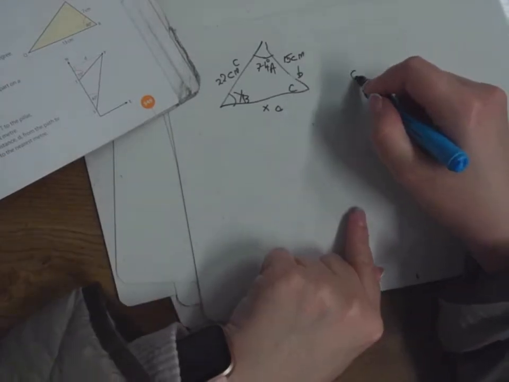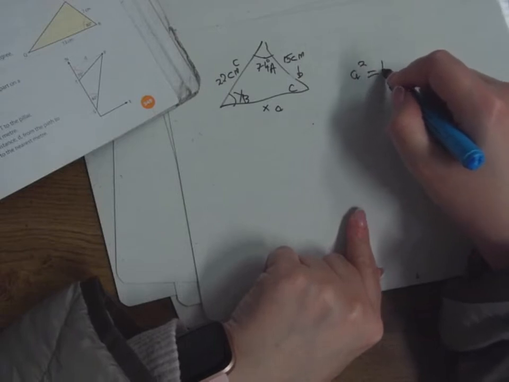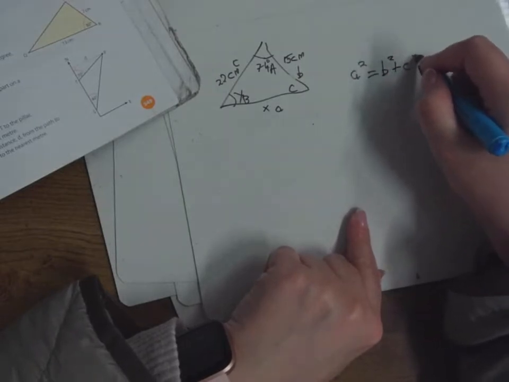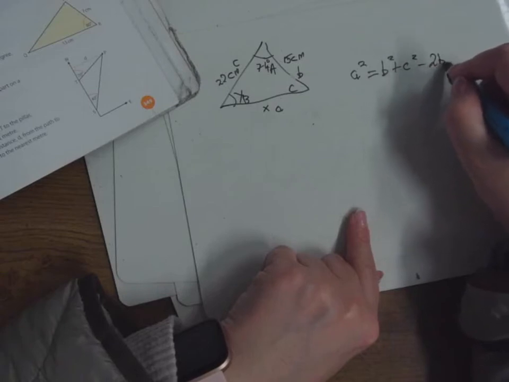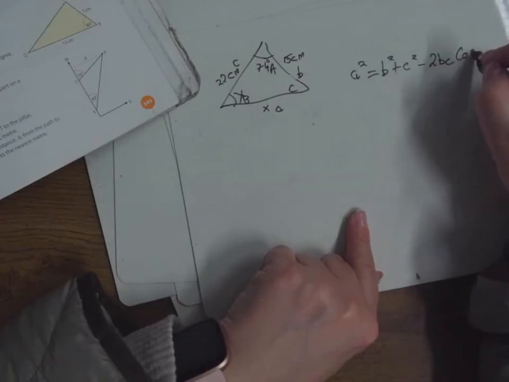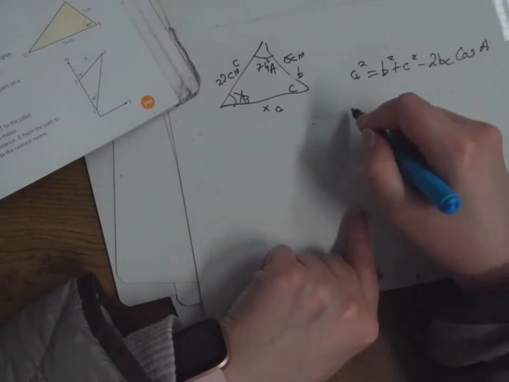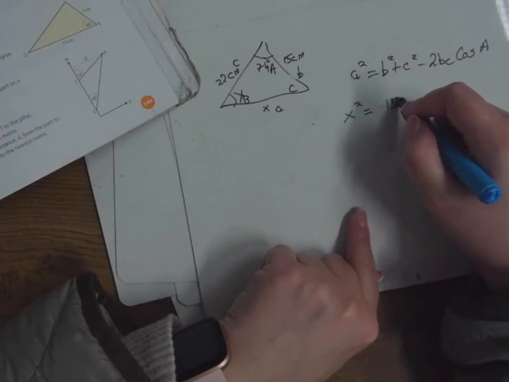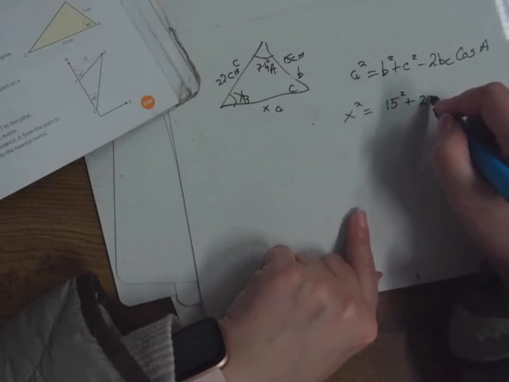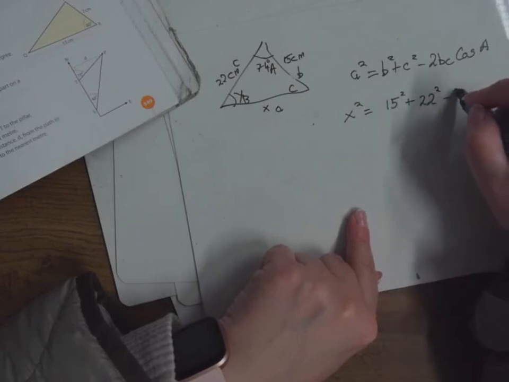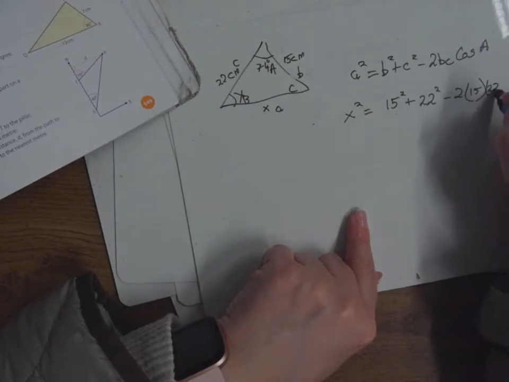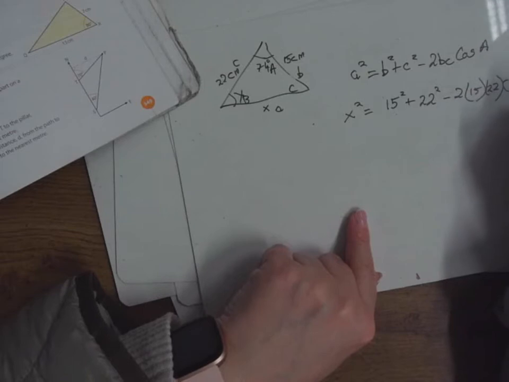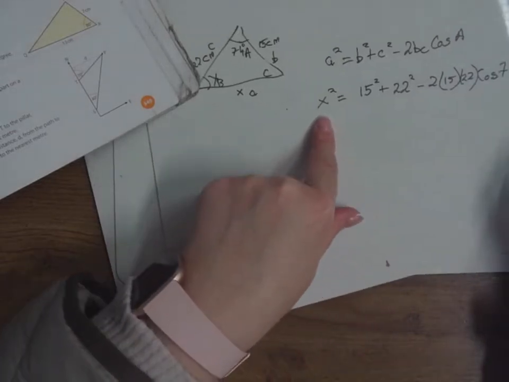So the cosine rule is a squared equals b squared plus c squared minus 2bc cos a. So fill in, a is x squared, is what I'm looking for. B squared is 15 squared plus 22 squared minus 2 times 15 times 22 times the cos of angle 74. Okay, so no rearranging because the x is over here that you're looking for.